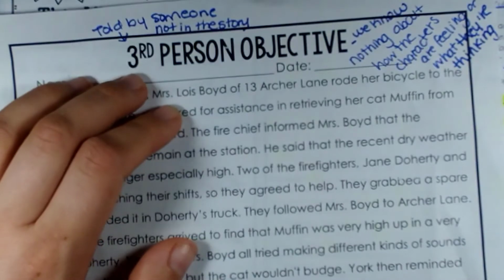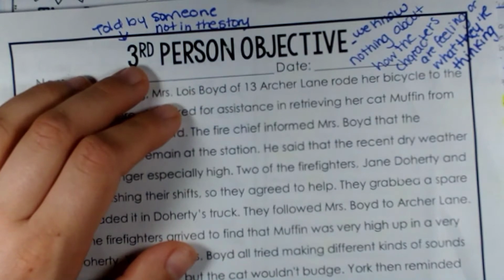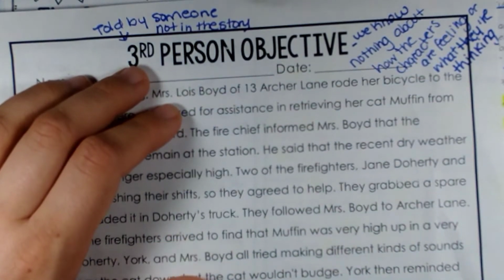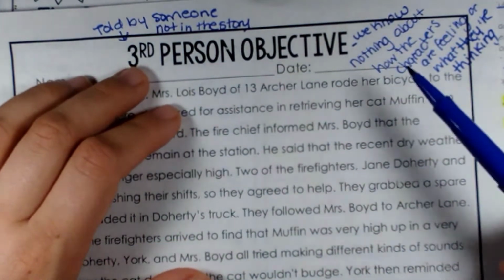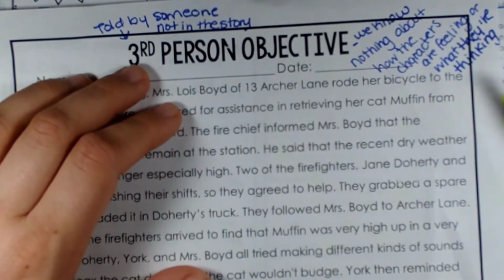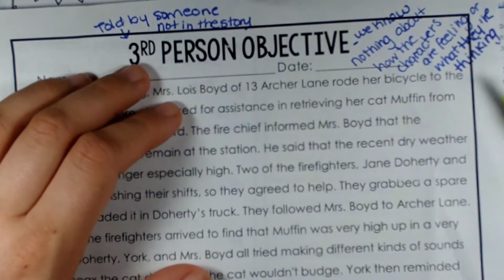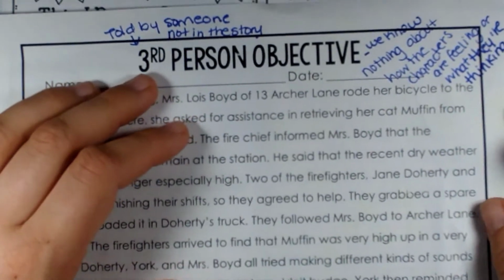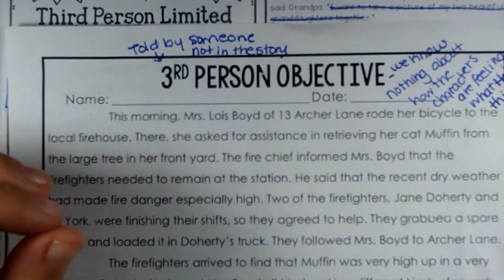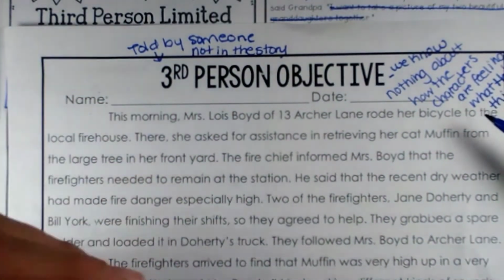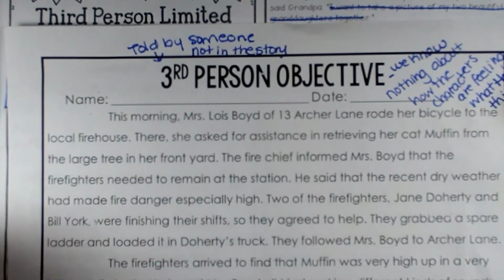Now, if someone is third person and they're telling a story that they were not involved in, think about the information that might be missing in that story, like the character's feelings, emotions, and thoughts. So we're not going to really know that much about the background, and we're not going to know much about the story if we're reading it in third person instead of first person. So that is something that we really need to take into account.